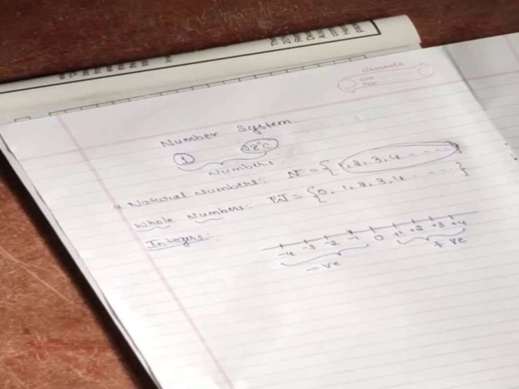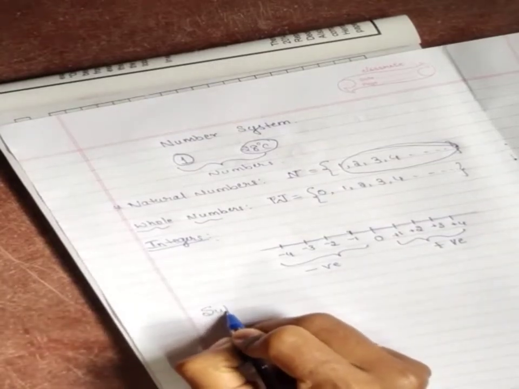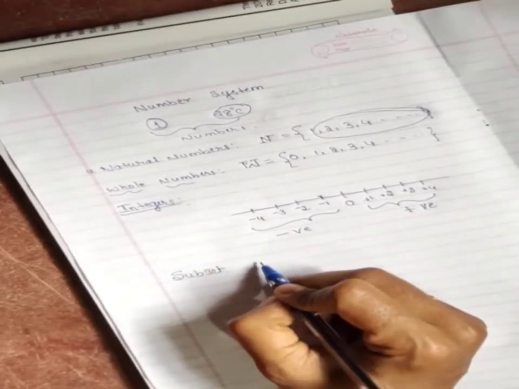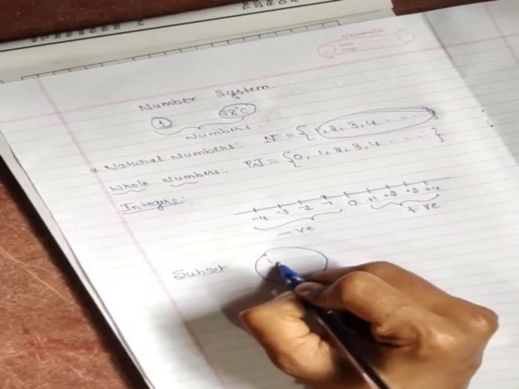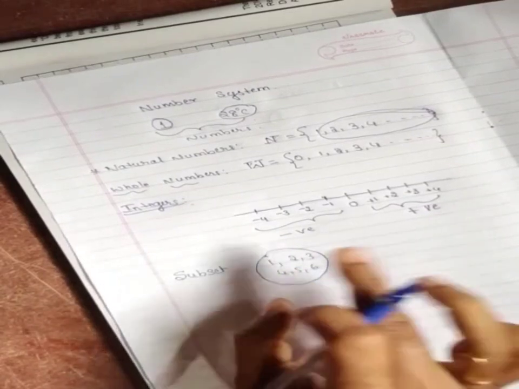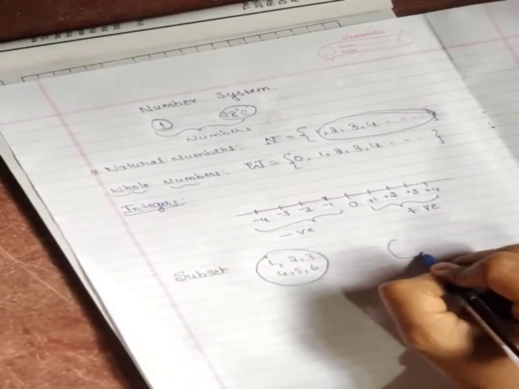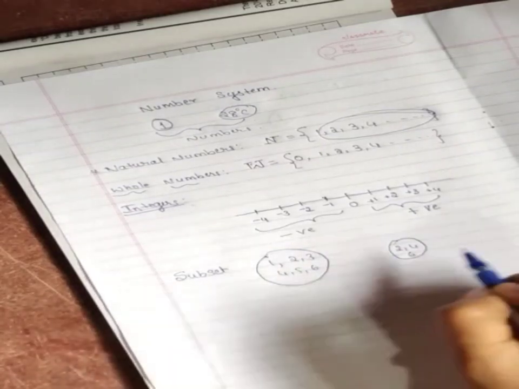So why are natural numbers called a subset of integers? What is meant by subset? For example, I'll take one set of numbers: 1, 2, 3, 4, 5, 6. Total 6 numbers are there. In this, I will take a few numbers: 2, 4, 6. Now, what can we say?